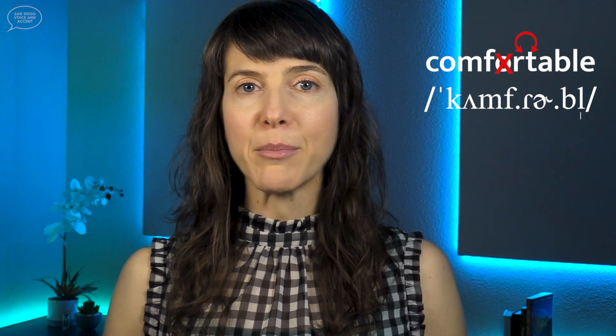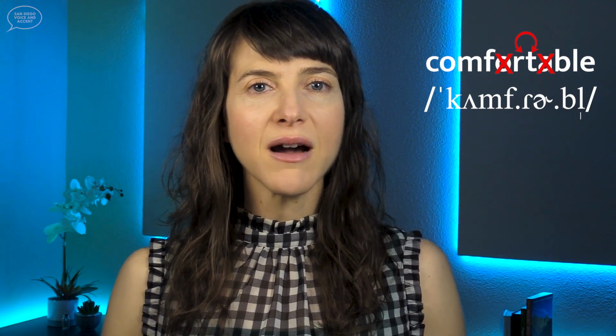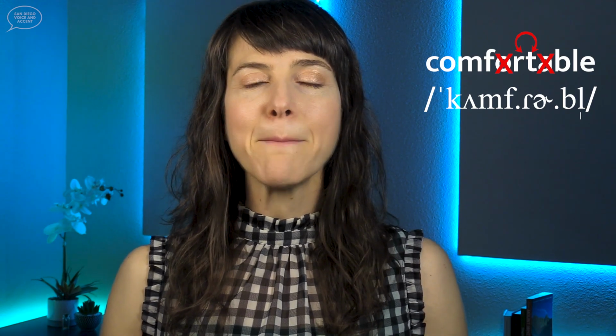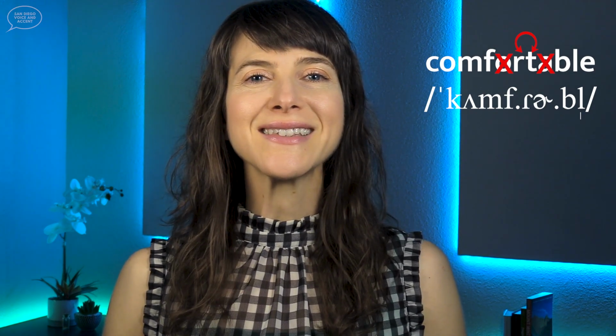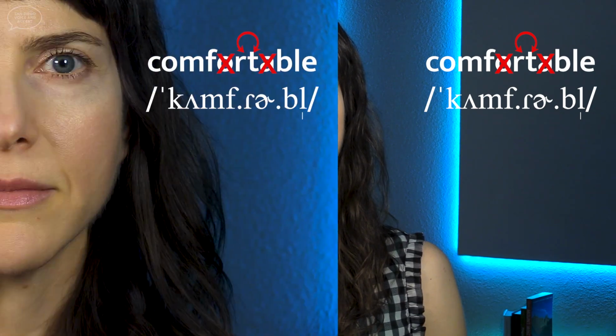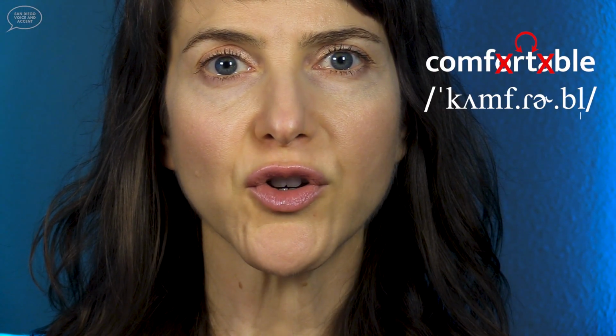Then the middle syllable is ter, but in fast speech, the T turns into the flap, der. The letter A is gone from the pronunciation, so that leaves the final syllable as bull. Just a B consonant and a dark L. Comfortable. My new shoes are really comfortable. This bed is not comfortable. Here it is up close and in slow motion.